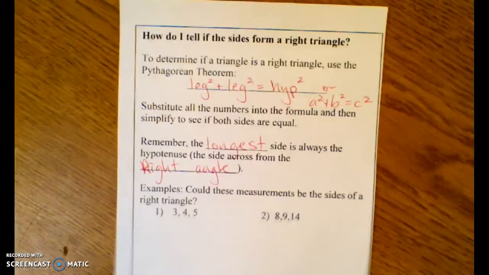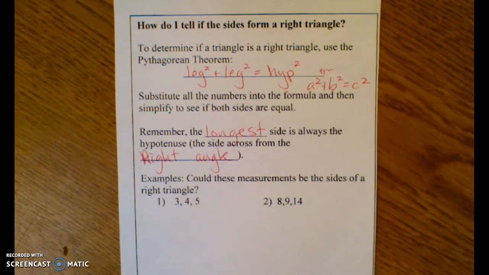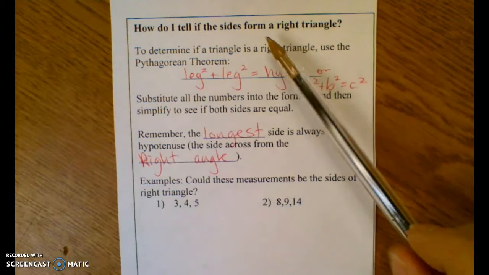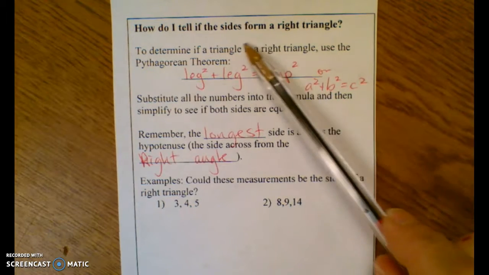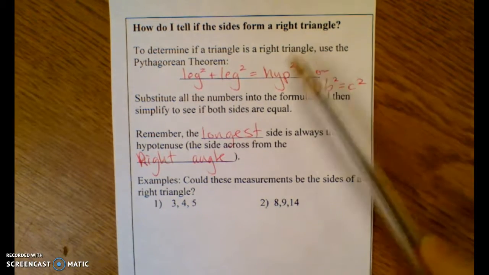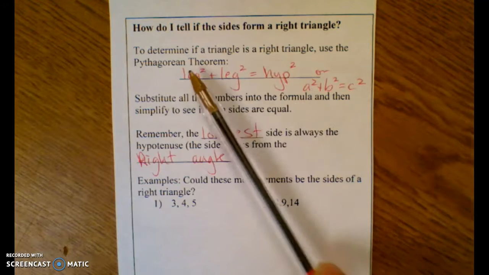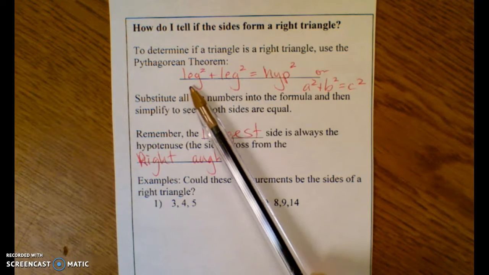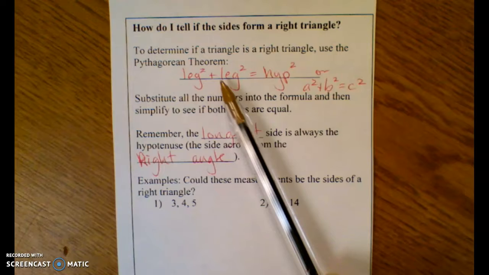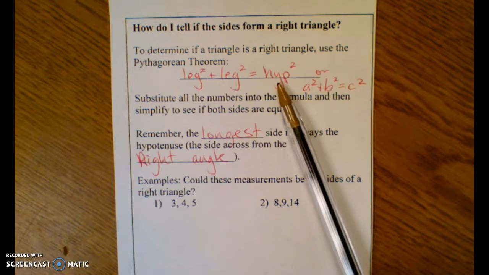Before we get to some examples, let's make sure we understand how we're going to tell, if we are given 3 side measurements, whether it truly does form a right triangle. Well, thanks to Pythagoras, we have a formula that we can use. We are actually going to be checking to see if the first leg squared plus the other leg squared does actually equal the hypotenuse squared.